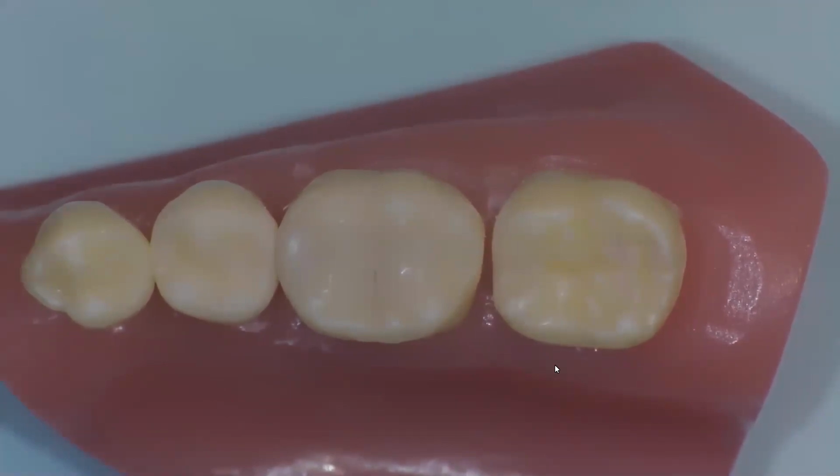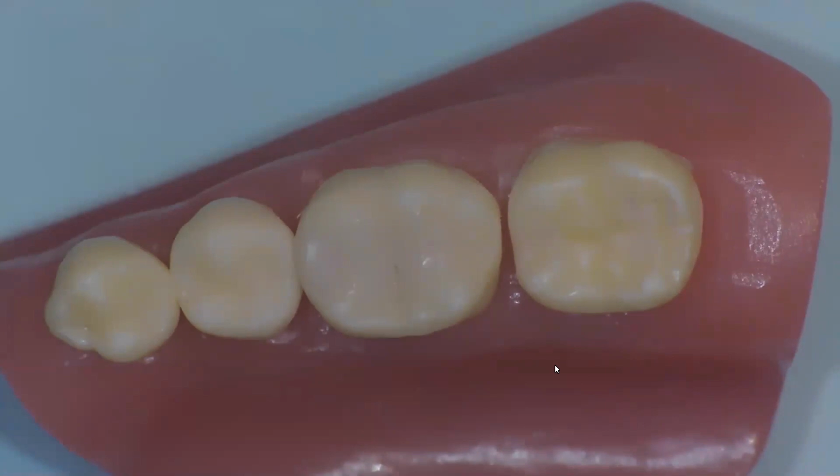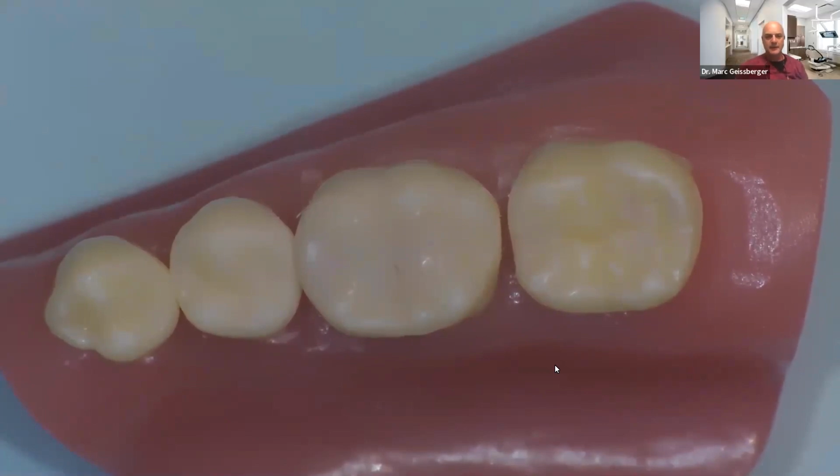All right. And I think we have one last question that just came in. Do you ever use a sandwich technique with the glass ionomer? I do not. And in fact, when you look at the evidence on that, there's a number of articles that say in an acidic environment, which most caries is, the glass ionomers tend to wash out.